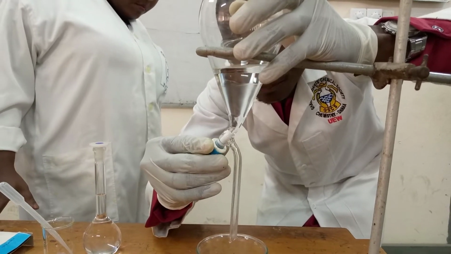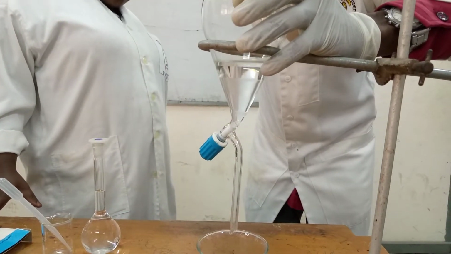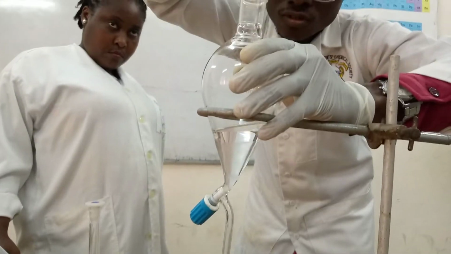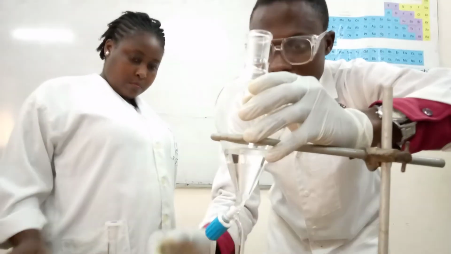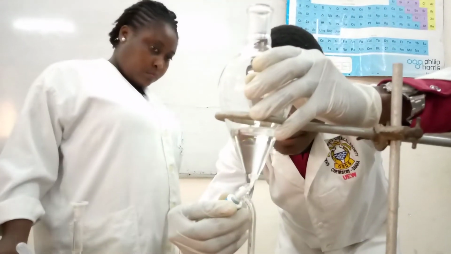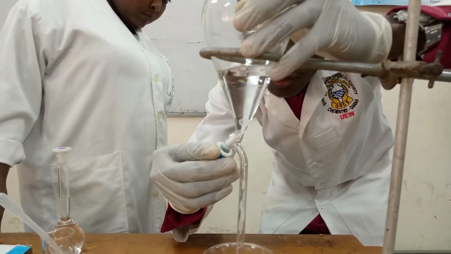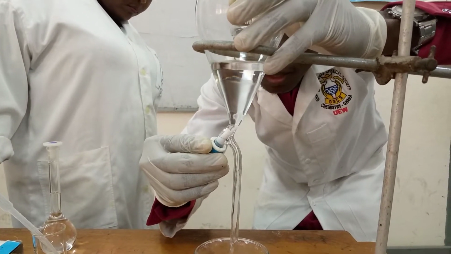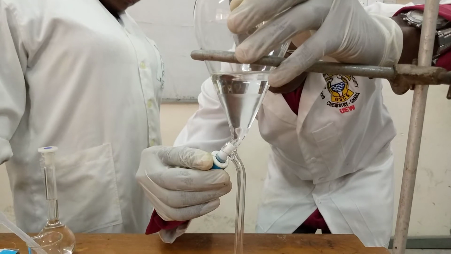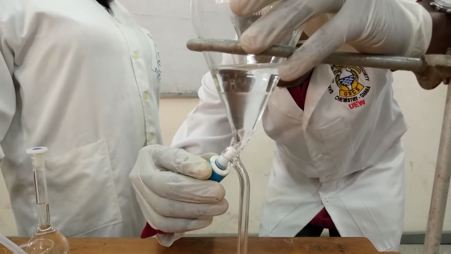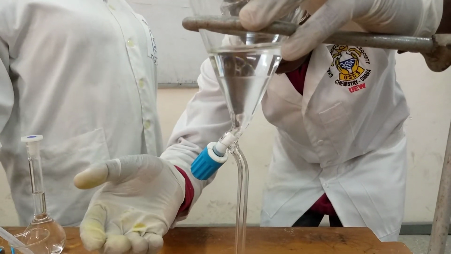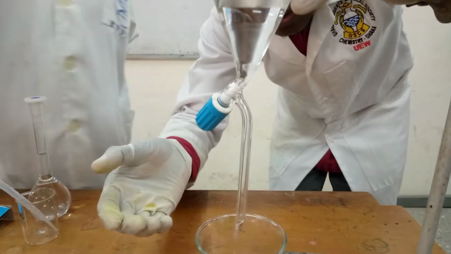So in the first, as I said earlier on, you remove this so the gravity will act upon it. First you can do it in a faster mode. But when you see that it's getting closer, then you can do it in drops. But now you can do it in a faster mode as I'm doing.